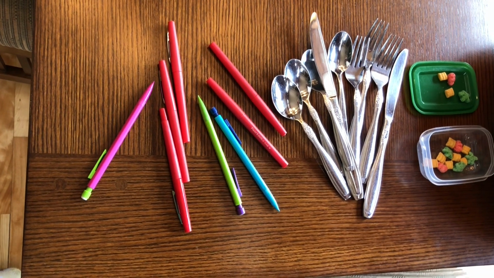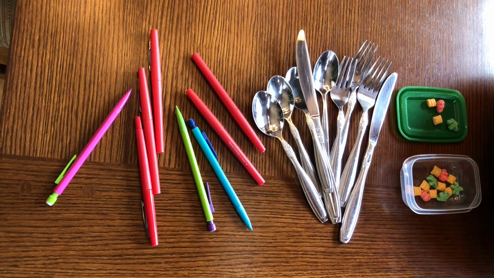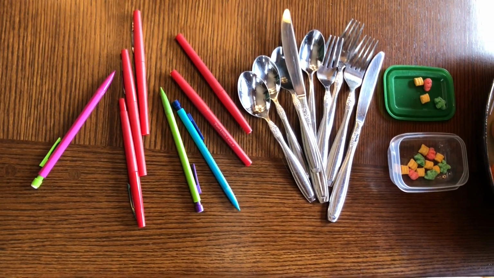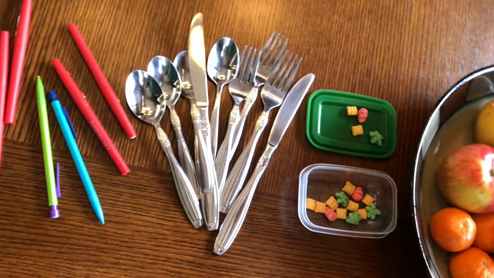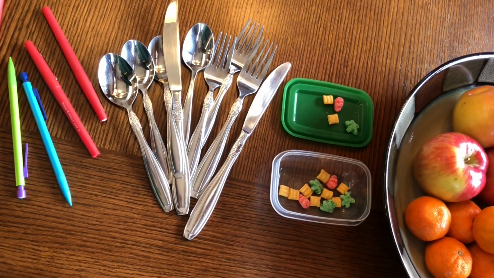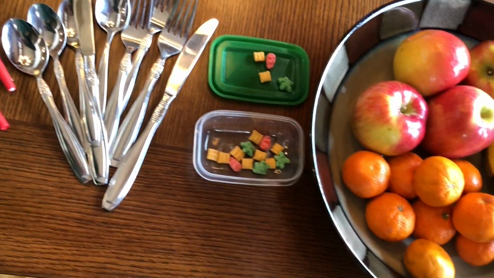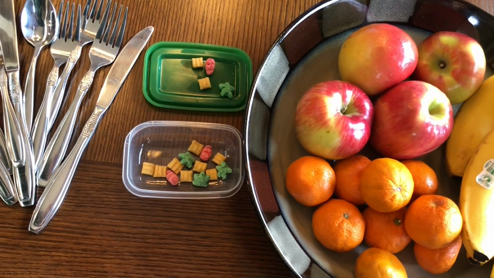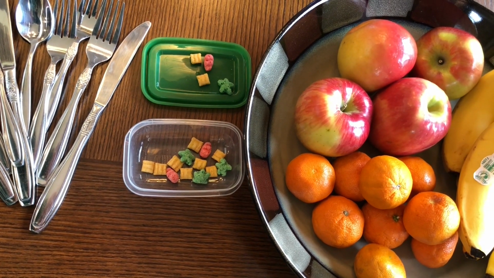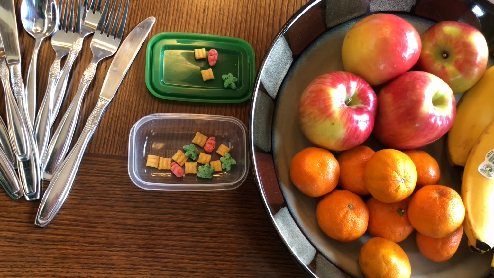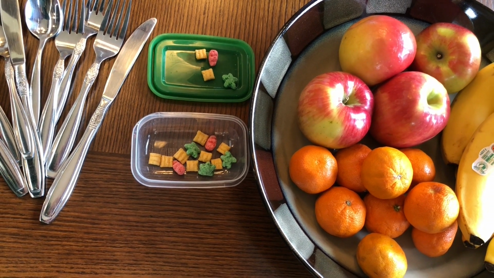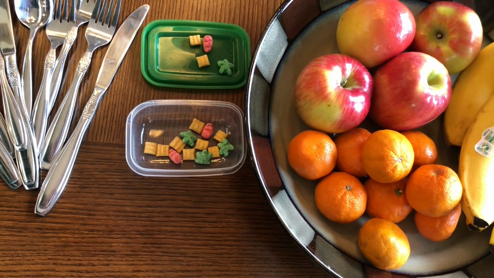Now I'm going to challenge you to go and find fractions in your home. Check things out at your house. Maybe you can find the fraction for how many pencils there are out of the whole set. Or you could find the fraction for spoons or forks or knives. You could find the fraction of how many cereal pieces are in the container or how many are out of the container. And then you can eat some of them. Or you could do them as a whole.